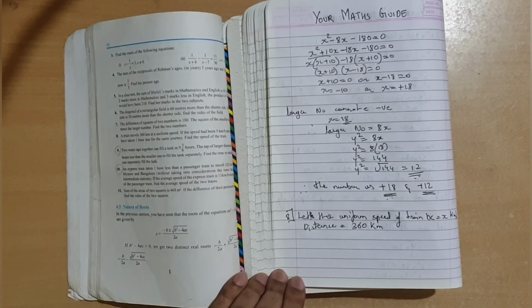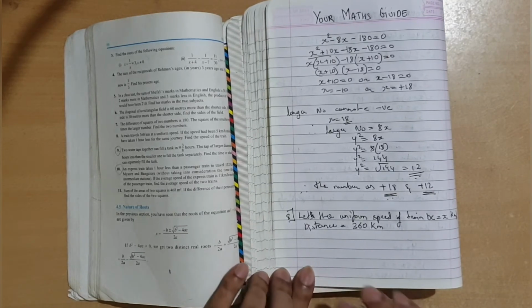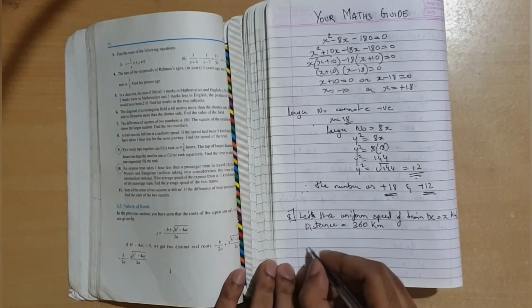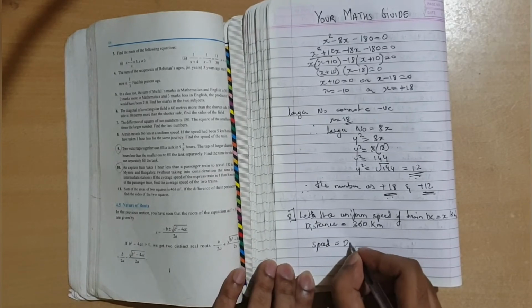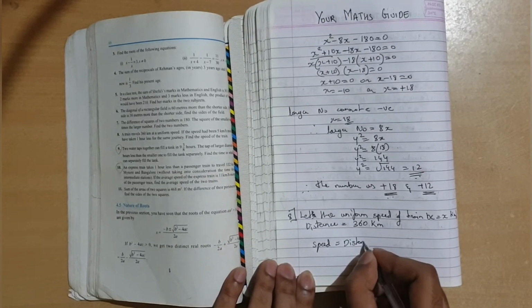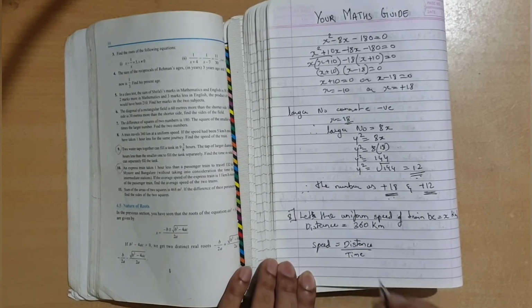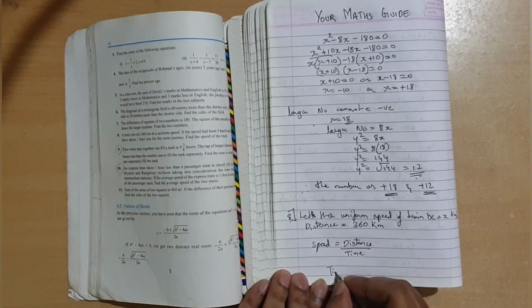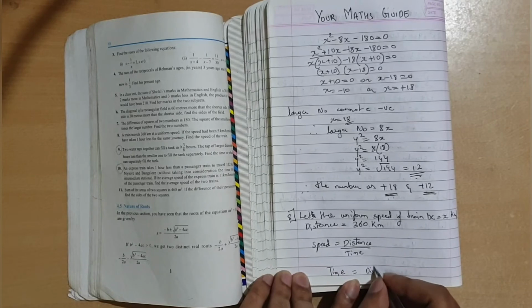Now what is the next that they have given? If the speed had been 5 km more, it would have taken 1 hour less for the same journey. So now for this speed we need the time. Okay, so what is the formula? Speed is equal to distance upon time. So we need the time.